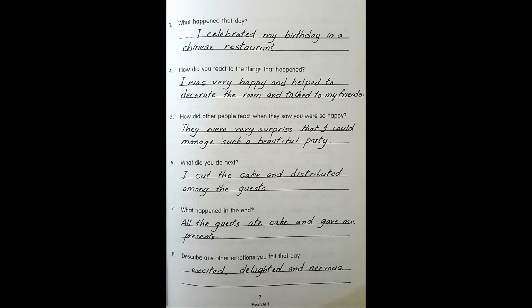What happened that day? Answer. I celebrated my birthday in a Chinese restaurant. 4. How did you react to the things that happened? Answer. I was very happy and helped to decorate the room and talked to my friends.